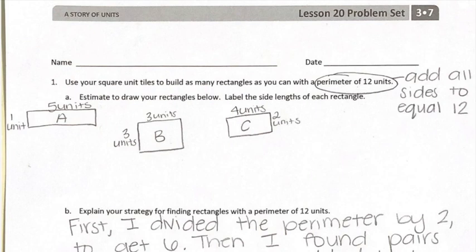Part A, we're going to draw a few different rectangles for when I add up all the side lengths to equal 12. One way I found is rectangle A, where it's 1 unit and 5 units. B, I found a rectangle where it's a square, and every side is 3 units. And C, I found a rectangle where one side length is 4 units by 2 units.